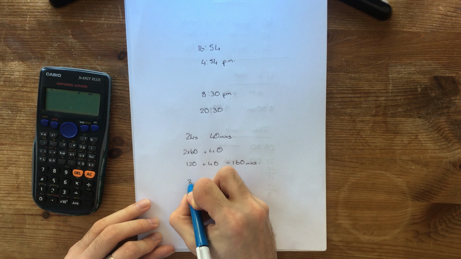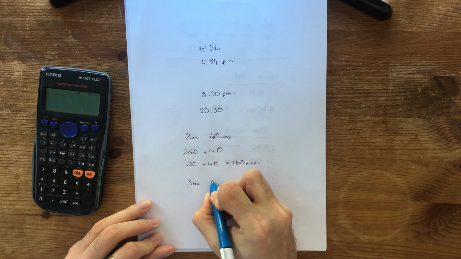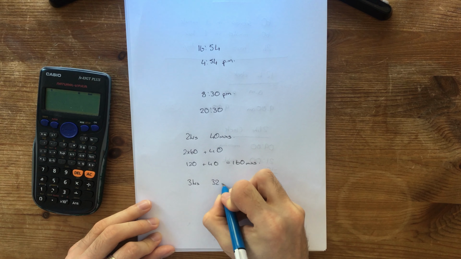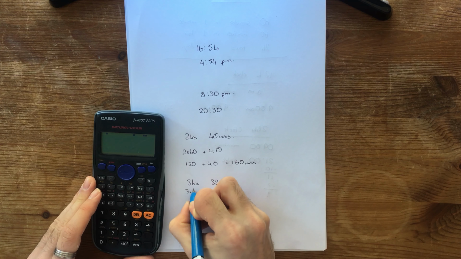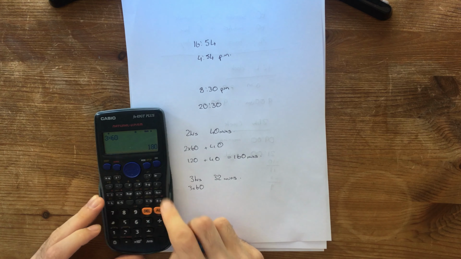Let's have a look at another one. Let's say we have 3 hours 32. I'll do this one on the calculator for you. So 3 hours is 3 by 60, which is 180.